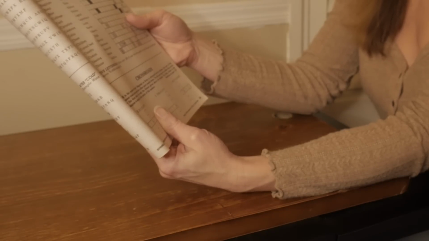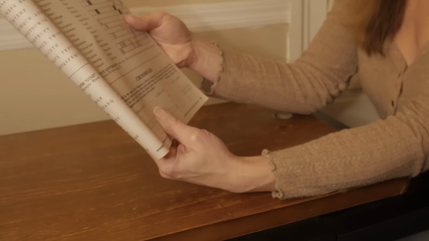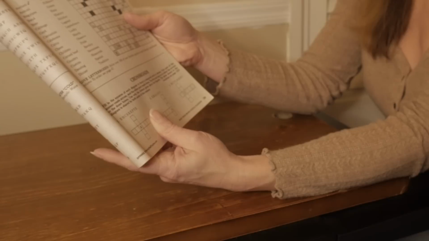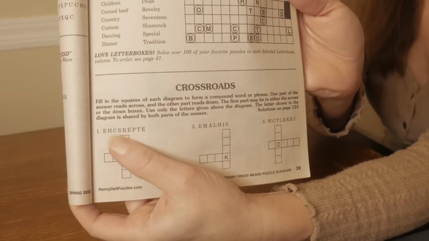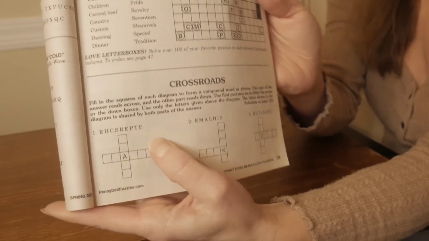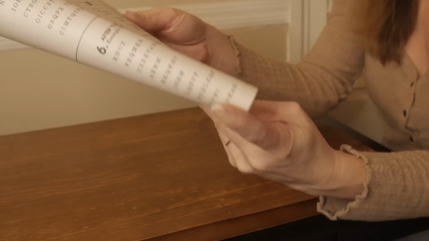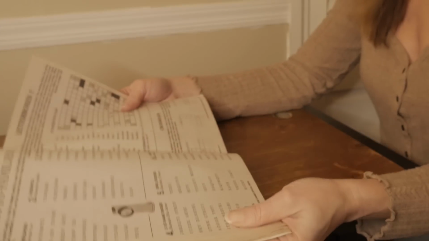Use only the letters given above the diagram. The letter shown in the diagram is shared by both parts of the answer. Okay, so this one here, you have all your letters, and you've got to make 2 words out of it with those letters. That makes a compound word.